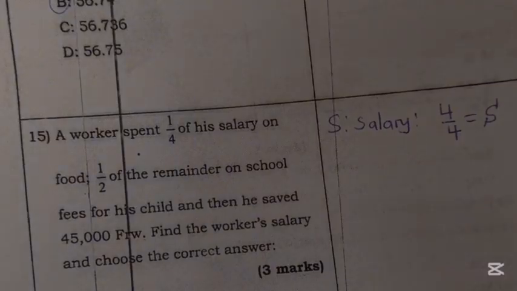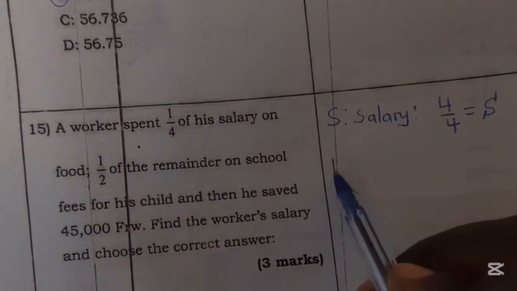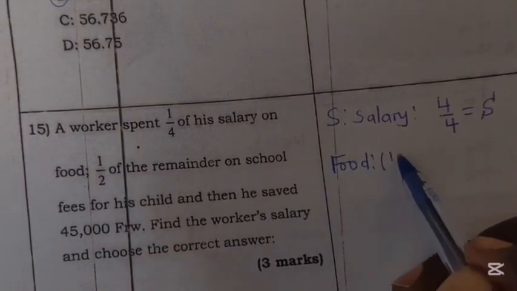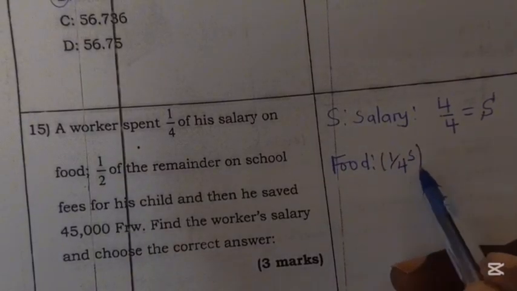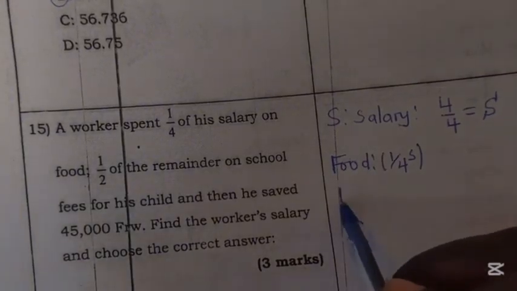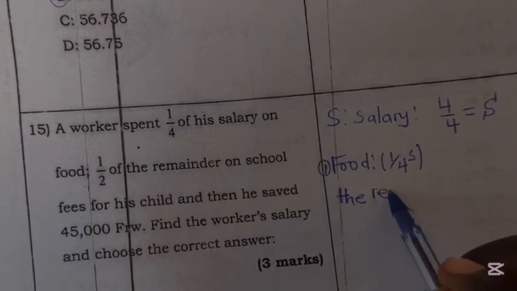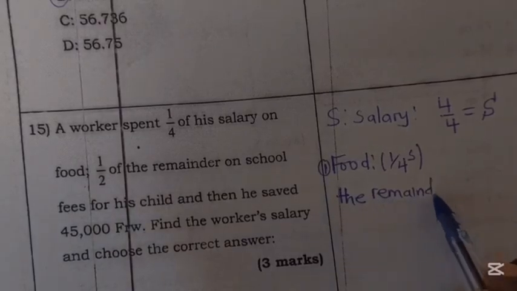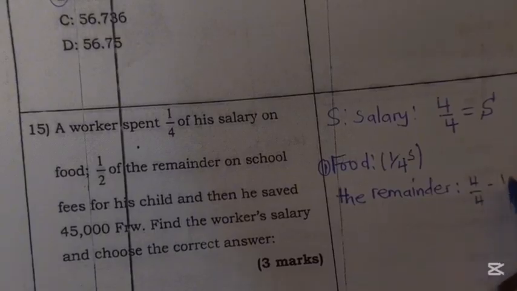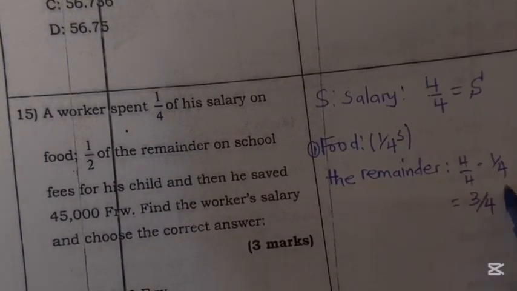Okay? And then we have spent on food, which occupies 1/4 of the salary. Okay? Then the remainder, that is the first remainder, will be 4/4 minus 1/4 to get 3/4 of his salary.